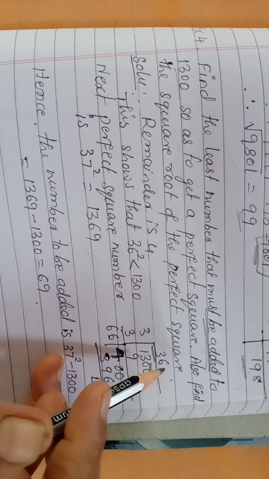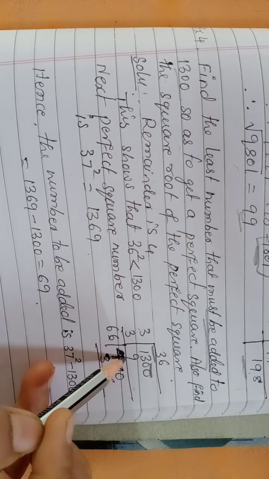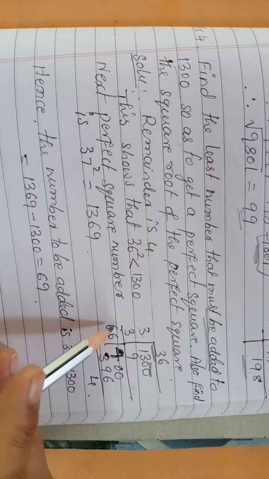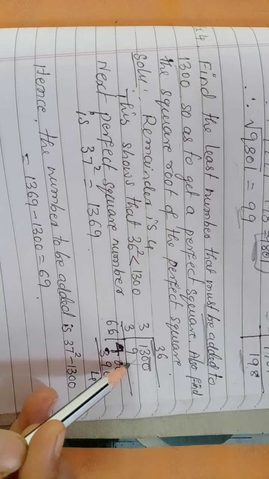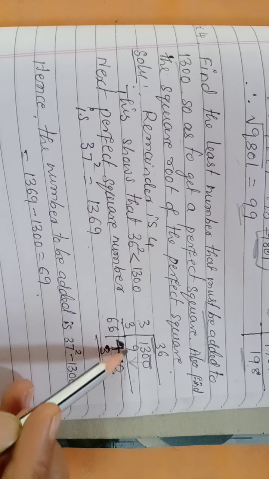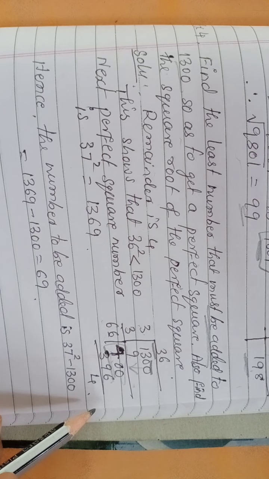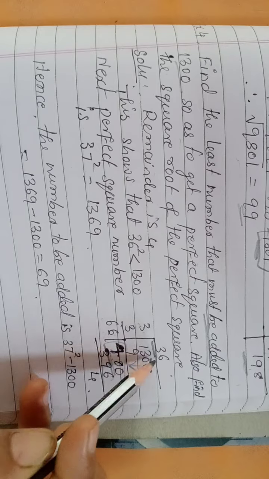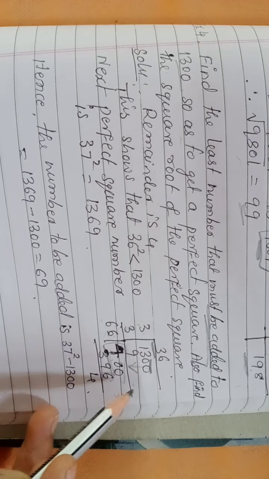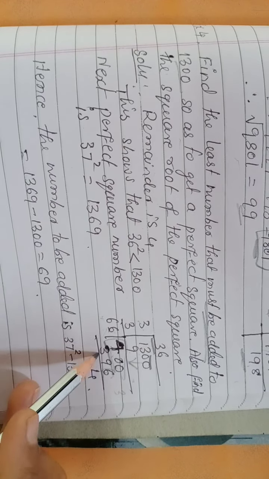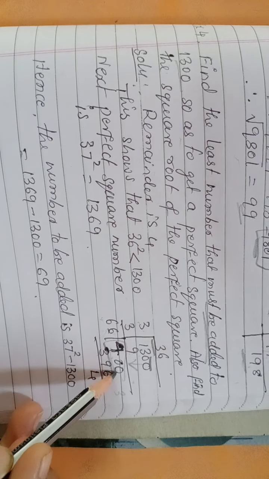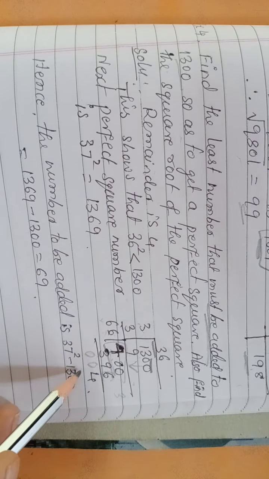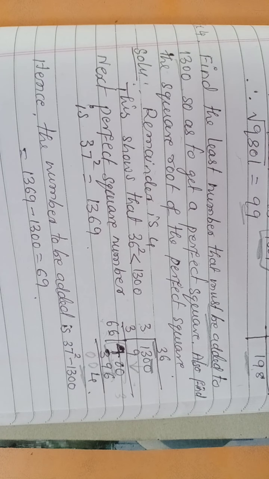For 13, which is the nearest? 4 4s are 16, it is more. 3 3s only we will take. 3 3s are 9, 13 minus 9 is 4. 3 you should add, 3 plus 3 is 6. Now this 00 should be taken down. 400 we are getting. So for the nearest to 400, you just check it out. 6 only. 6 6s are 36, plus 3, 39. Subtract: 10 minus 6, 4; 9 minus 9, 0; already we have taken a borrow. So the left is 4.